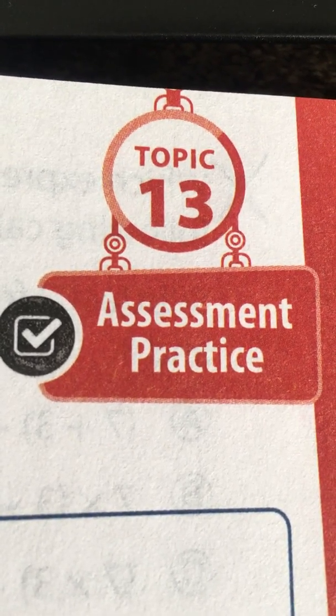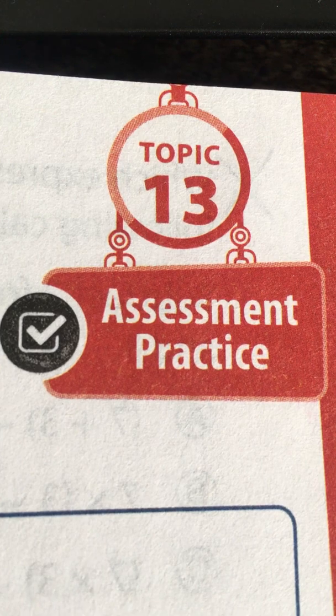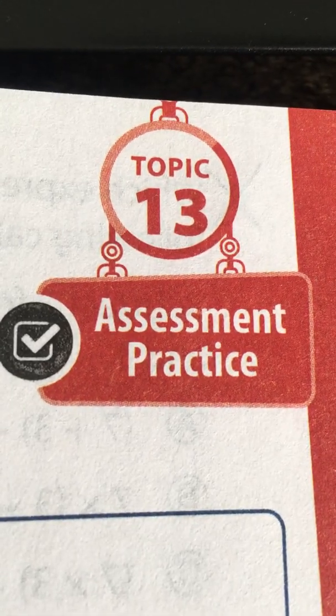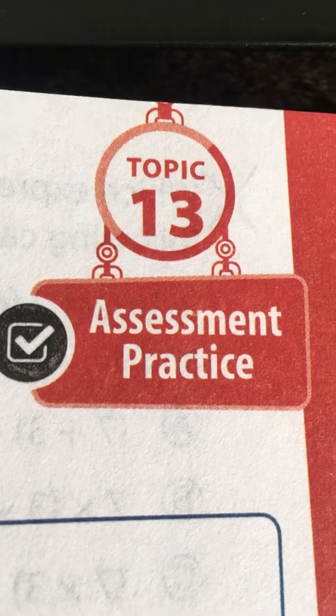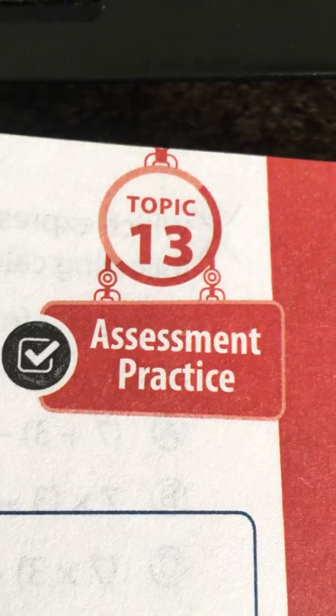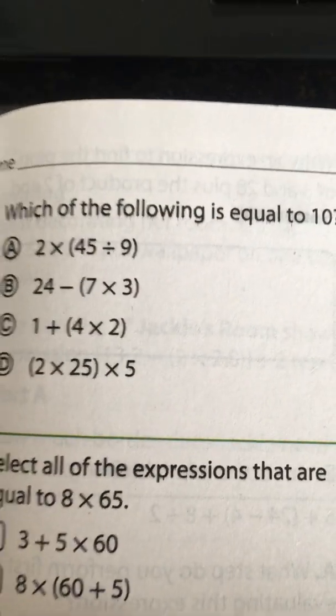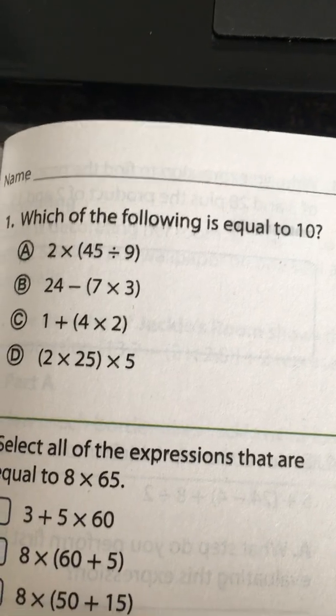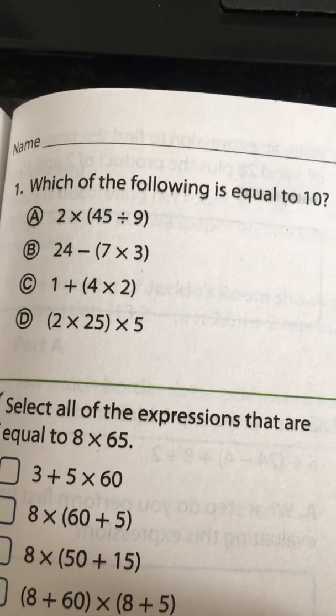I've skipped some of them because I shortened the test to make it only 10 problems, and so some of them we will not do. Okay, I'm going to show you the book and I'm going to work them out for you. So the first one says, number 1, which of the following is equal to 10? Oh, and if you want to go faster than me and then check your answers, that's okay too.